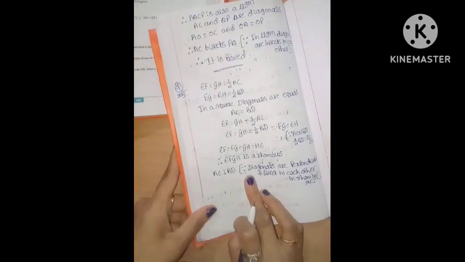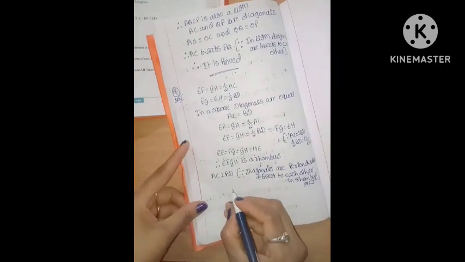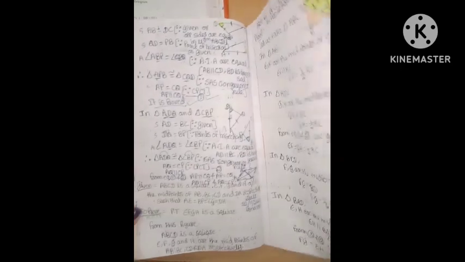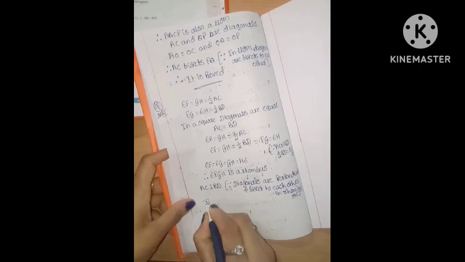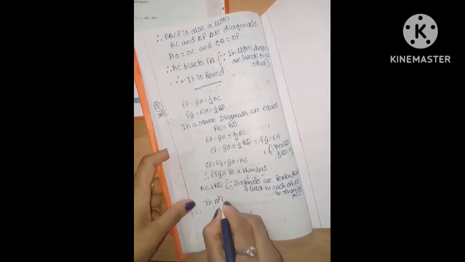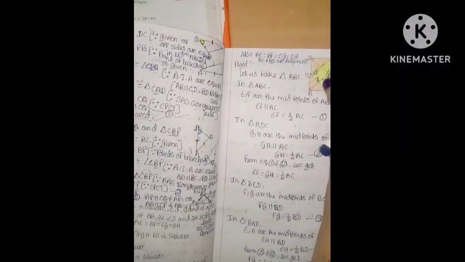Okay, AC is perpendicular to BD only. So here, in a parallelogram, what is the quadrilateral name? It is the quadrilateral IOJE.